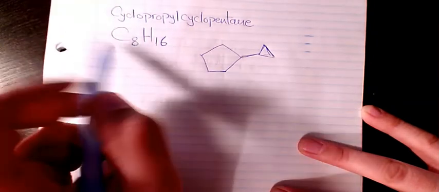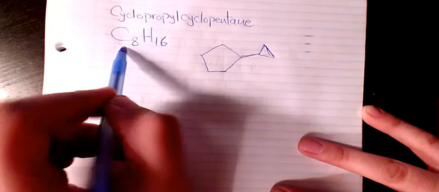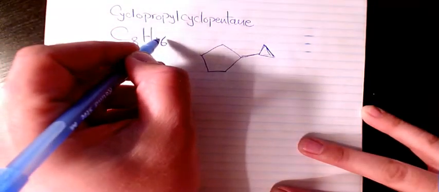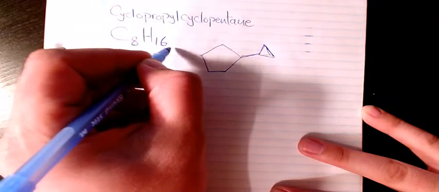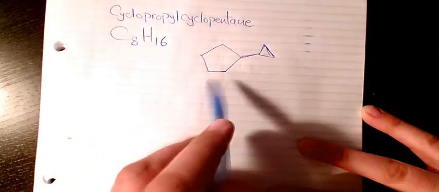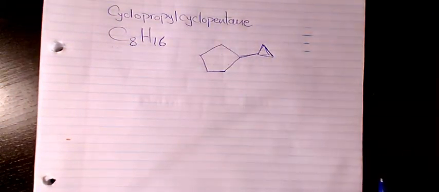If someone says it's a cycloalkane, it has to be like that. But we need to have C8H16. Yeah, that's correct. That will be the drawing of this cyclopropyl cyclopentane.